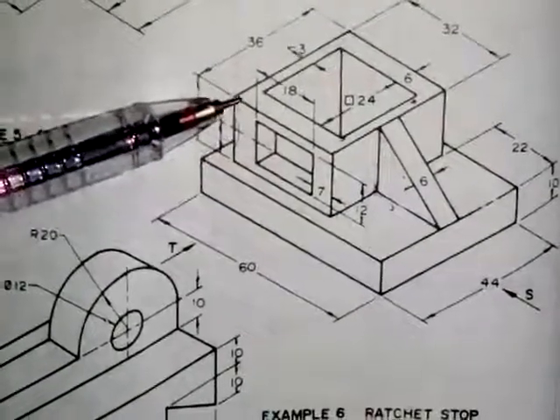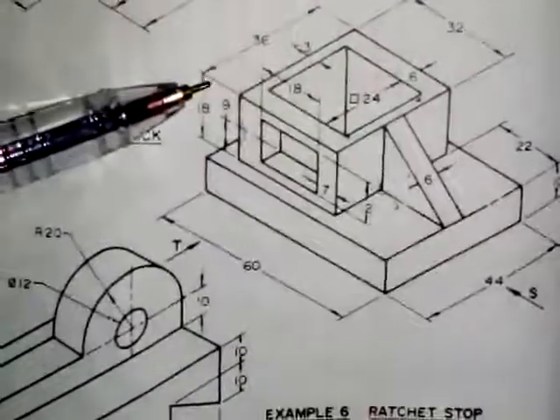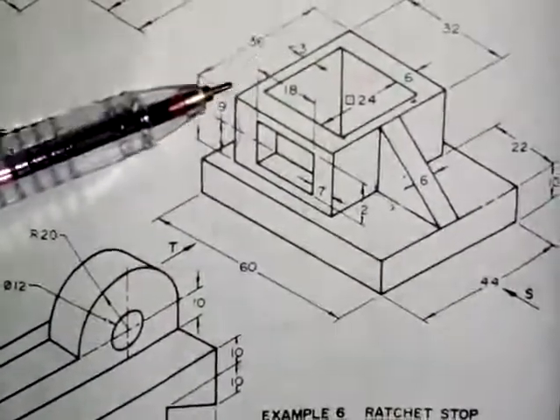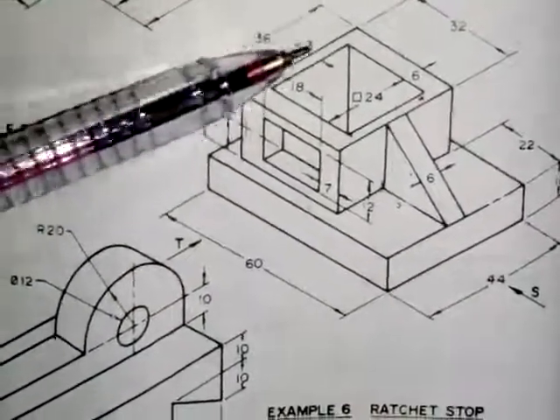From here to here is 9 millimeters, and the height from here to here is 18 millimeters as written here. The width of this is 36 millimeters as we have here.